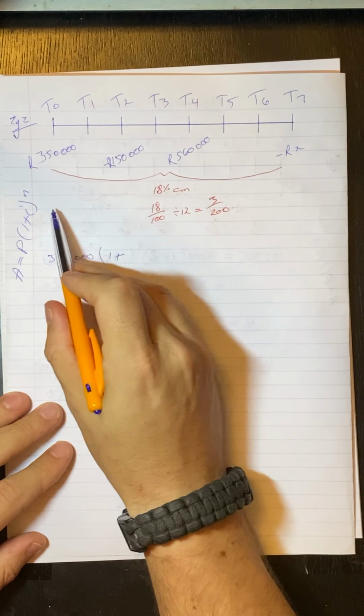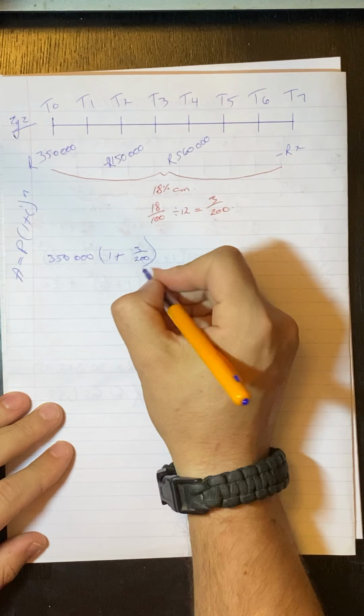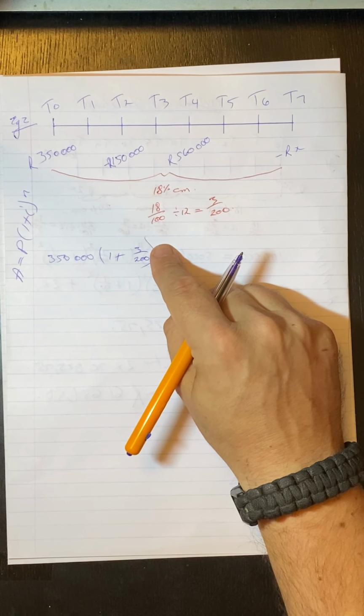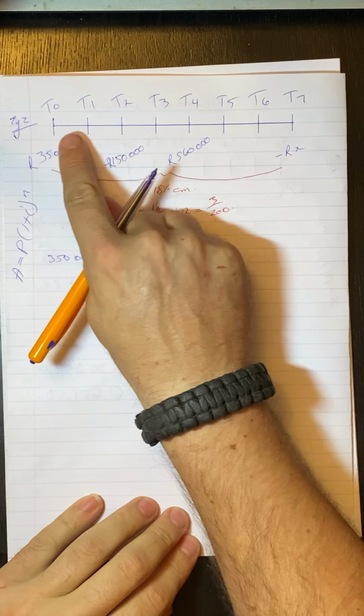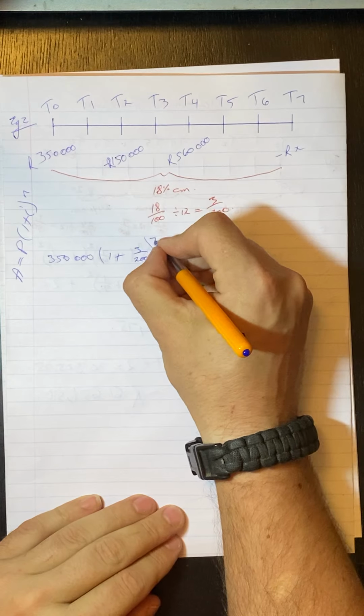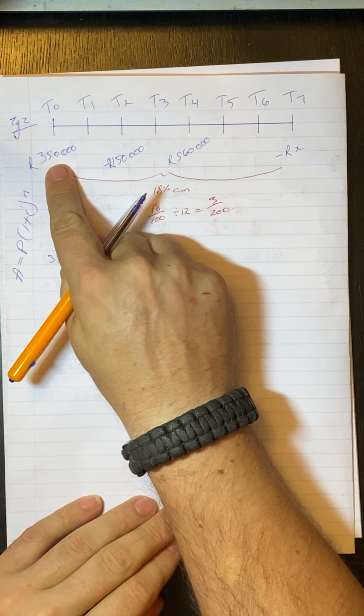We know that our entire interest rate for this whole thing is 3 over 200. Now, what is our N going to be? Well, this is per month, and it's going for 7 years. So this is going to be 7 times 12, and that is the interest on the loan amount.